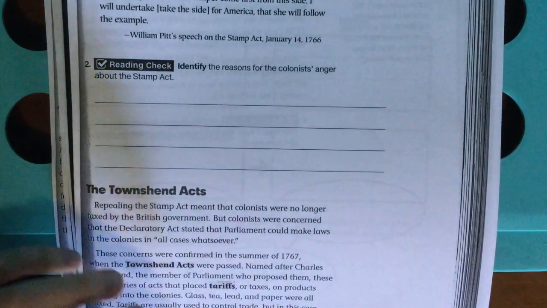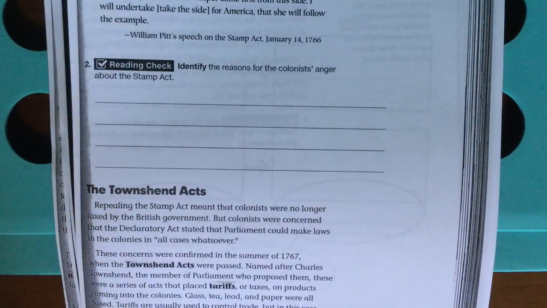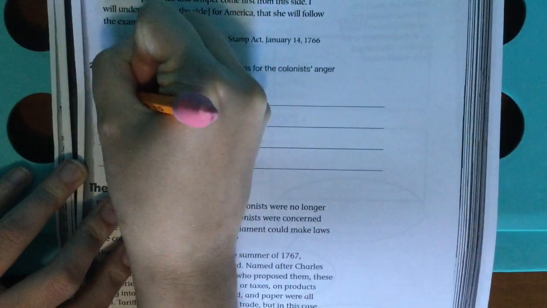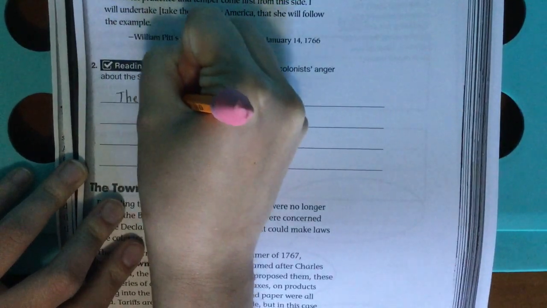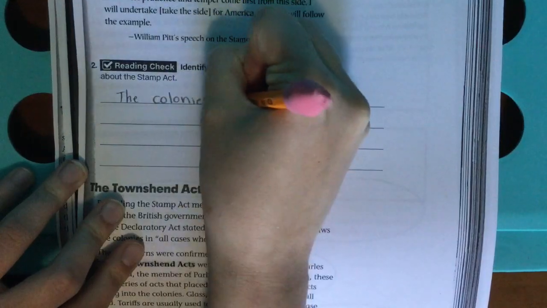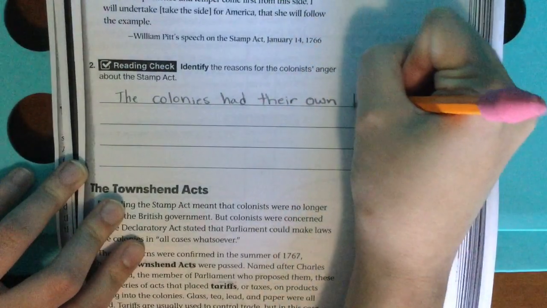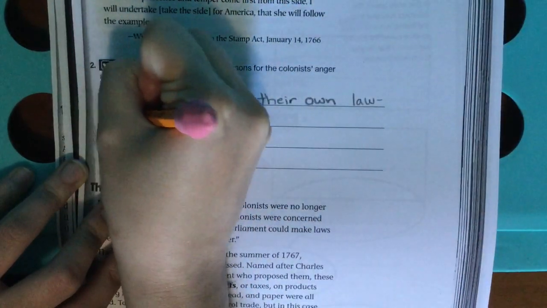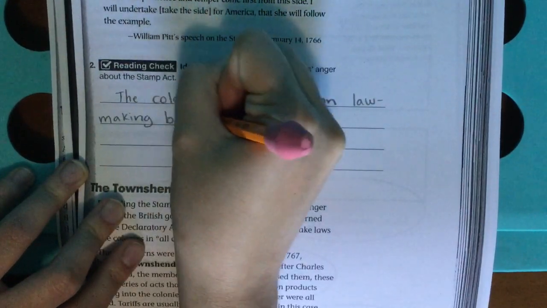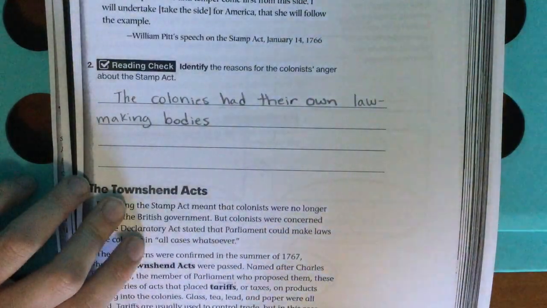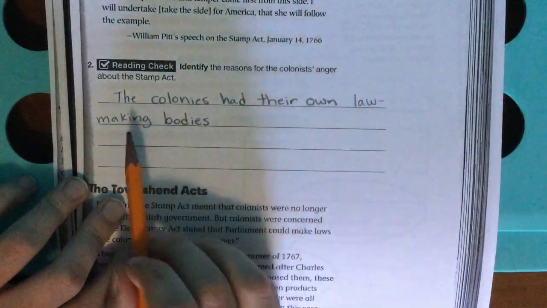Okay, so they didn't believe what? That the king or whatever had the right to collect the taxes. Now, their anger is going to stem from this, that the colonies had their own lawmaking bodies. Okay? So I want you to go ahead and finish the rest of that sentence. The colonies had their own lawmaking bodies.